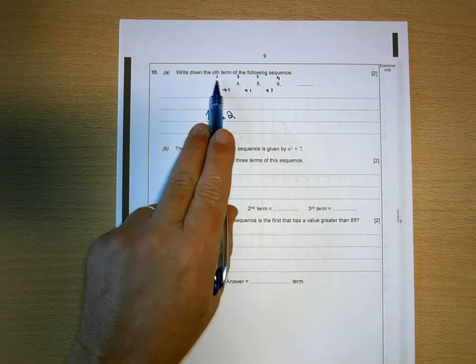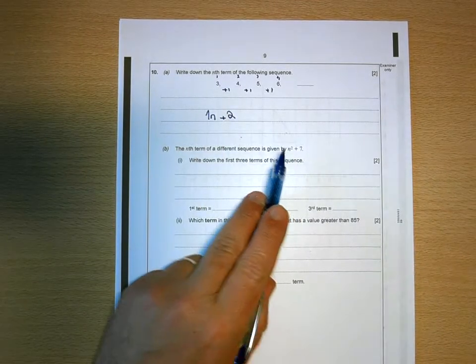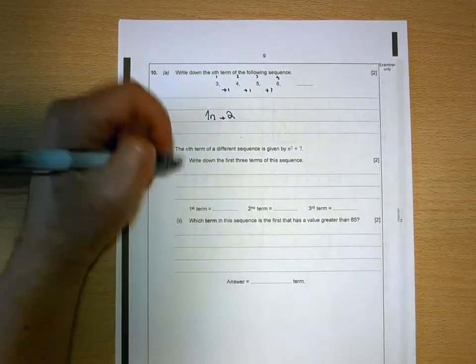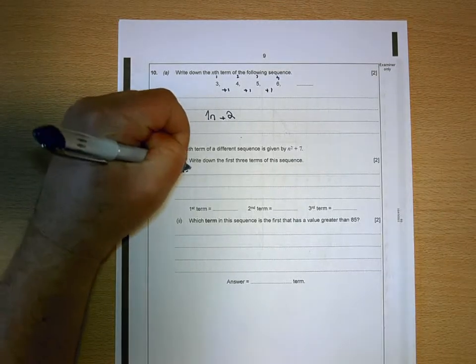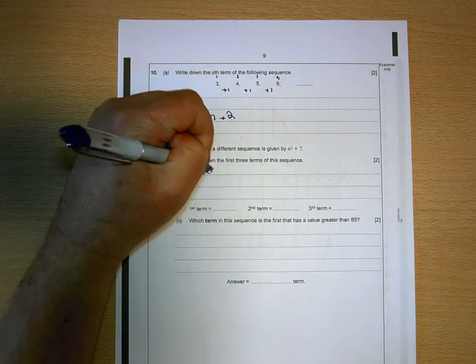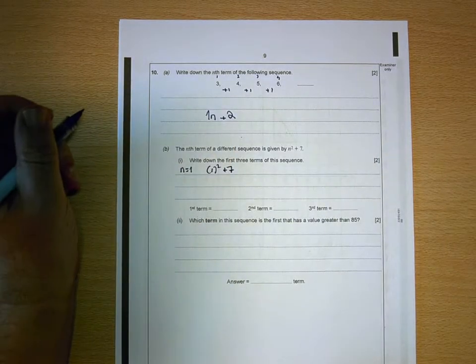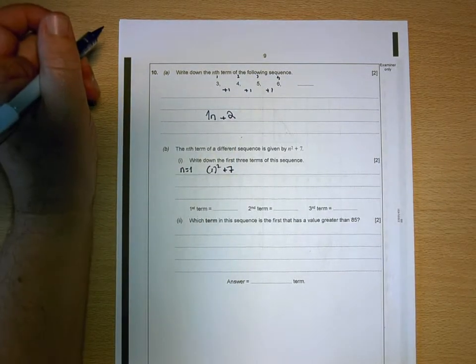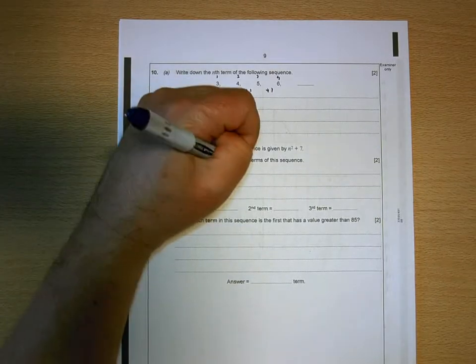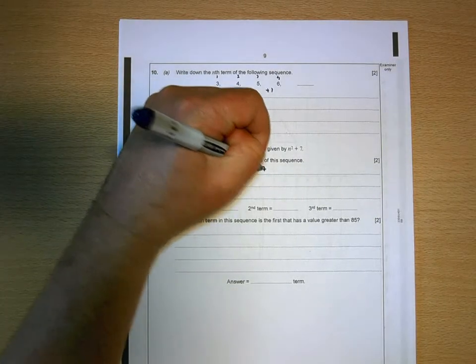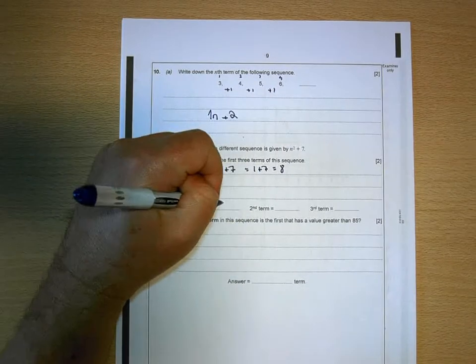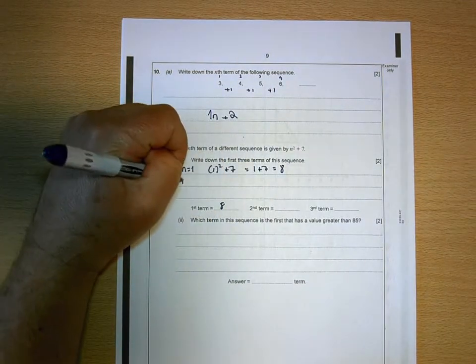So in order to work out what the first term is for this rule, I put n as 1 in. So n equals 1, 1 squared plus 7. 1 squared is 1 times 1, which is 1. So the first term is 8.